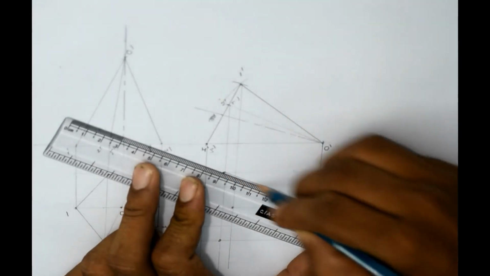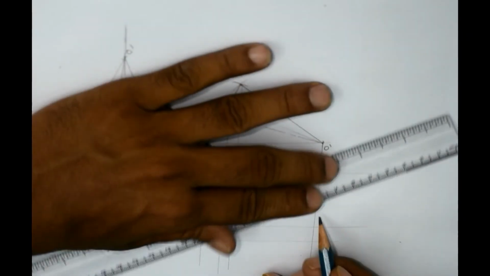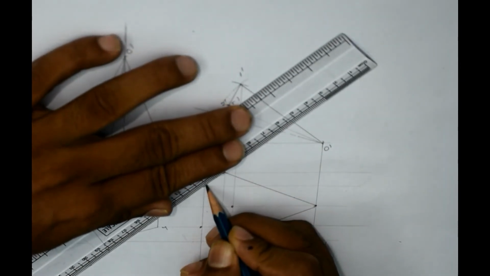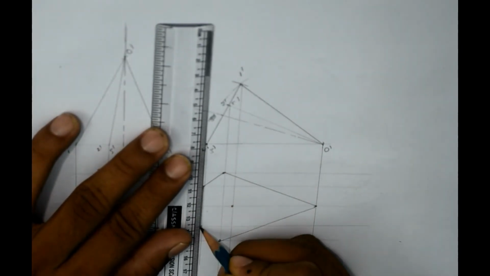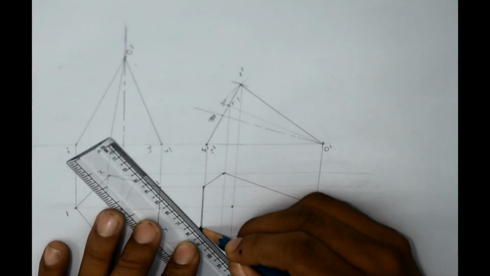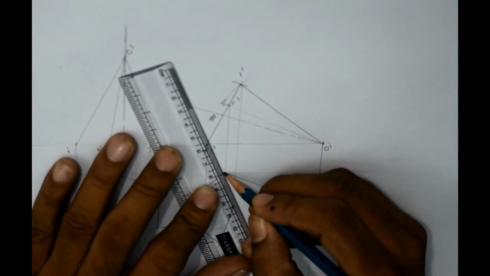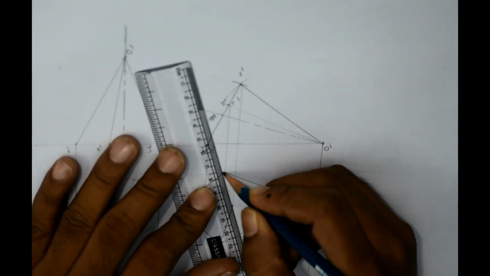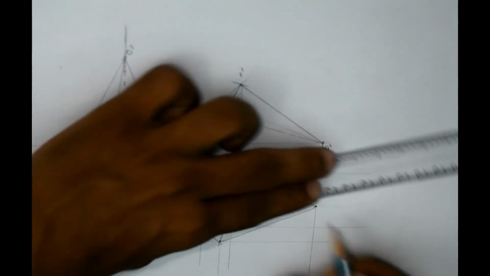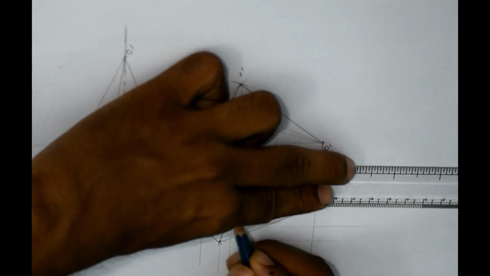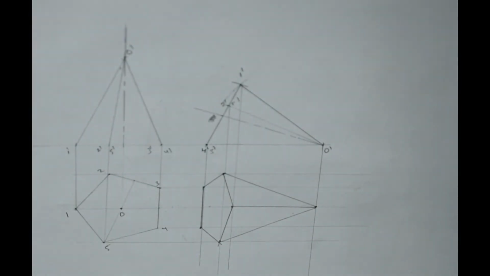See that I am using only an H pencil for drawing all these lines. This is your view from the top, completed, and now the sectioning part.